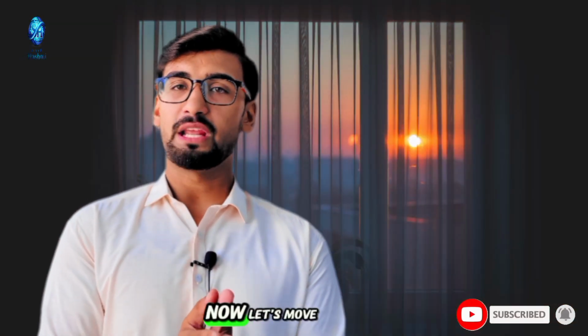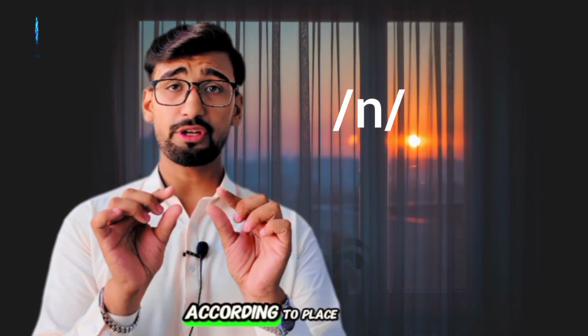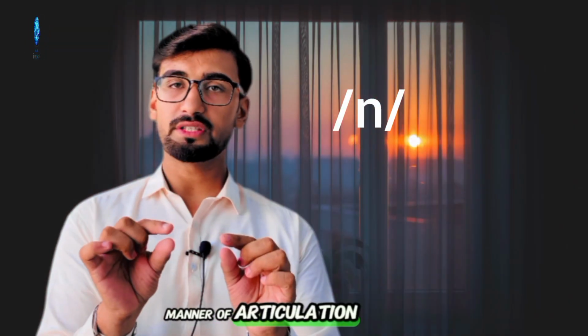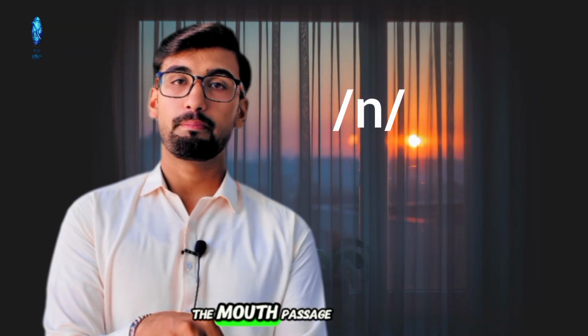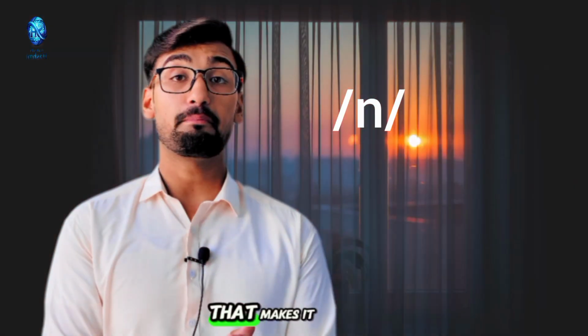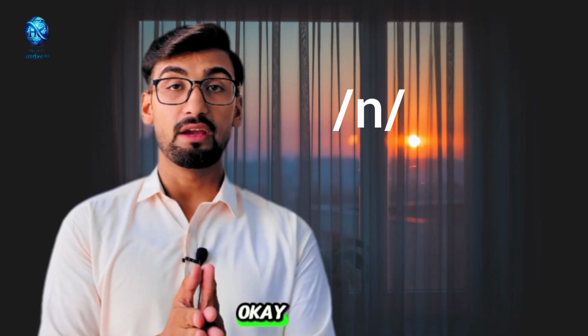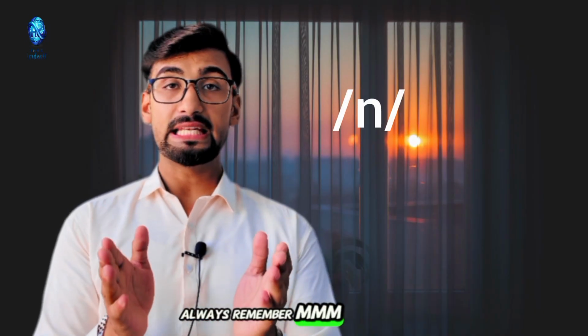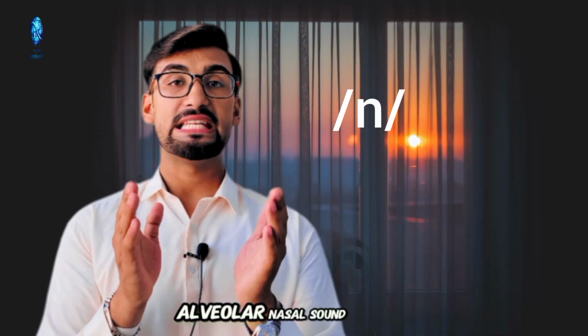That's it. Now let's move to sound number 5. It is pronounced as N. According to place of articulation, the tongue touches the alveolar ridge. Manner of articulation: the mouth passage is blocked, but the air escapes through the nose. That makes it a nasal sound. Voicing: feel your throat, the vocal cords vibrate, so it's a voiced sound. Always remember, N is a voiced alveolar nasal sound.